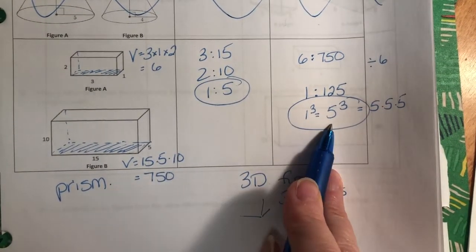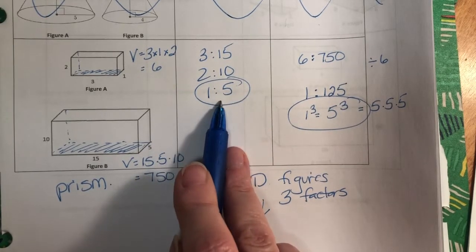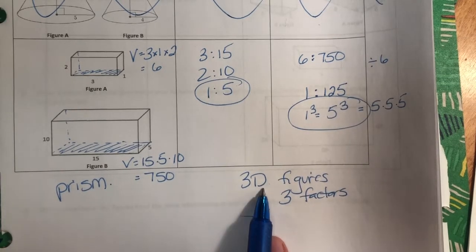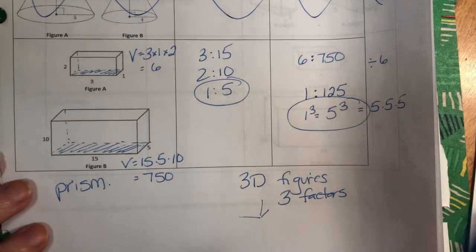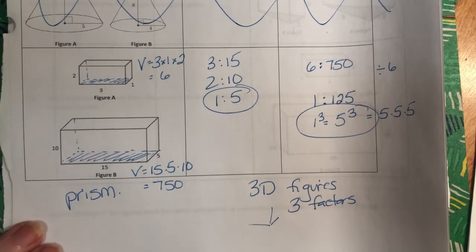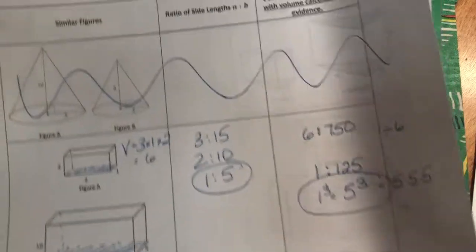See the pattern? Whatever this relationship is, whatever this ratio is, you raise it to the 3rd power because these are 3D. On the area, we raised it to the 2nd power because it was 2-dimensional. Okay? We could do the same thing on the back of this page with a triangle. The area of the small one would be the area of the base, half of 4 times 6. Half of 4 times 6 is 12.